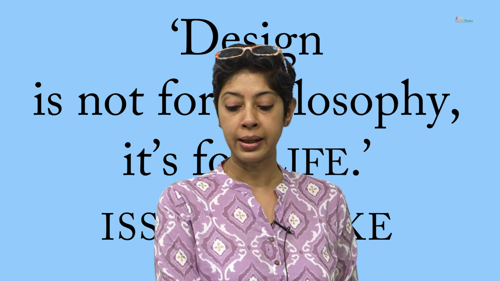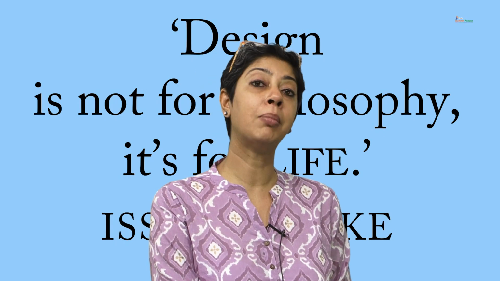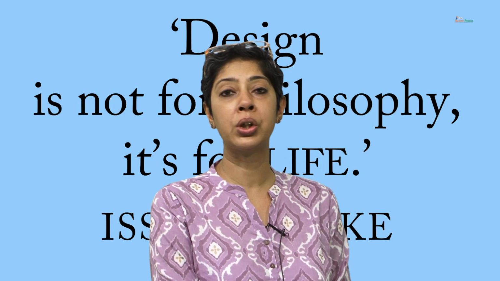Now, if you look at the two covers that I have got here, they are both by a very, very well-known German author called Hans Magnus Enzensberger, who tragically died, unfortunately, last year. So we're very sad about that loss, but he wrote many brilliant books in his lifetime.